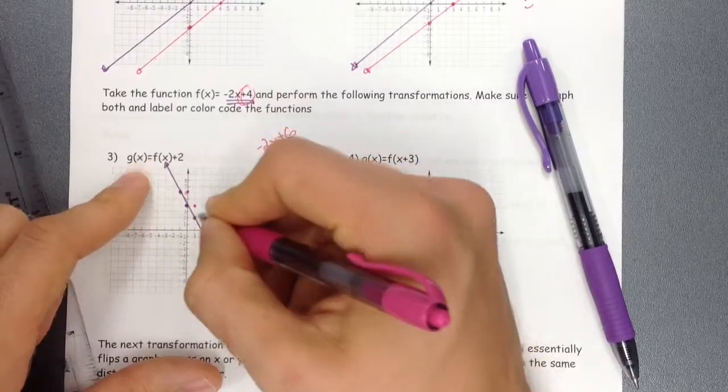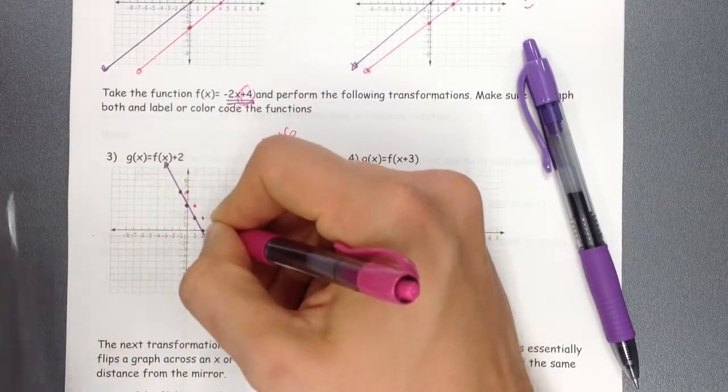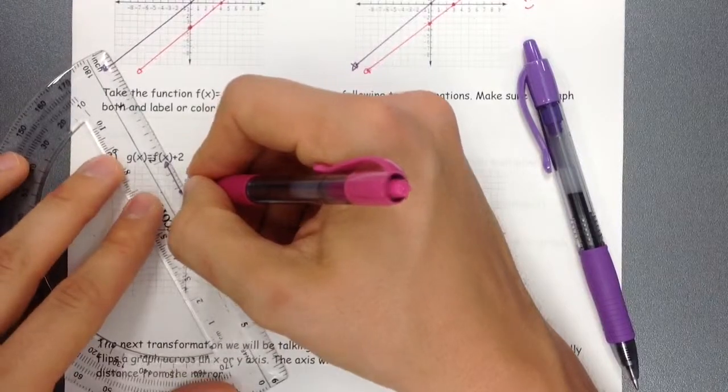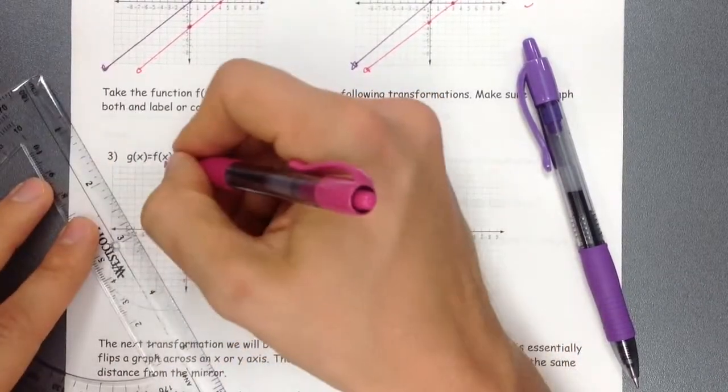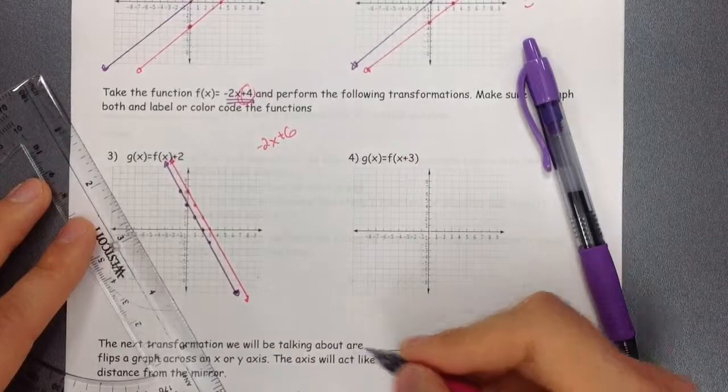If you look at every single point, it's simply been moved 2 units vertically. Looks just like that.